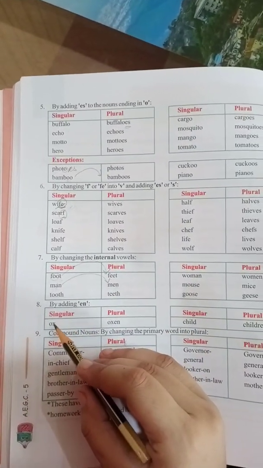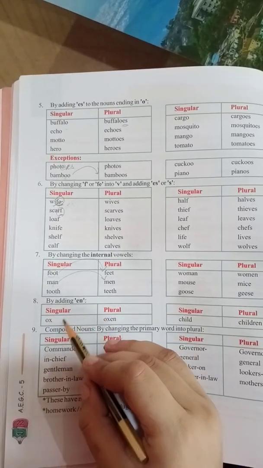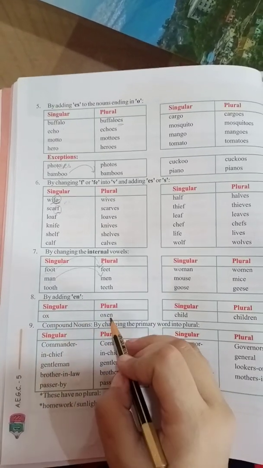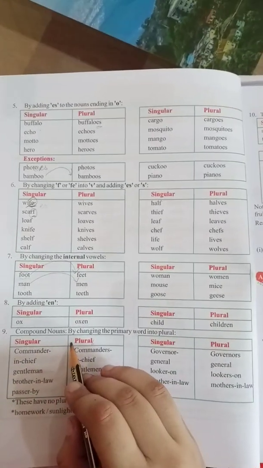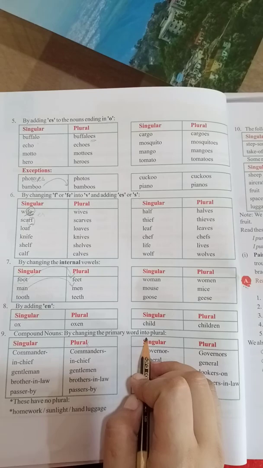Okay. Now by adding en to the singular noun. If there is a singular noun ox, what we are going to do? We are going to make its plural by adding en, oxen, child, children. Okay. There are some compound nouns, and by changing the primary word, what we are doing?